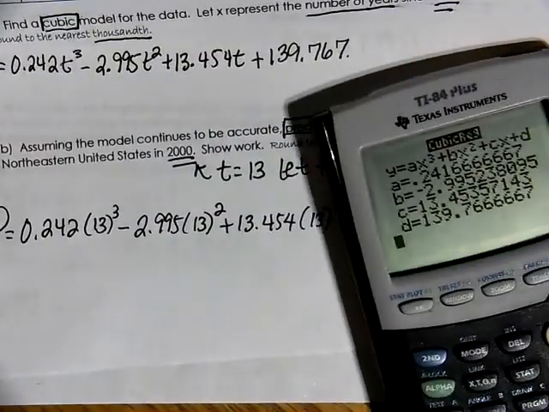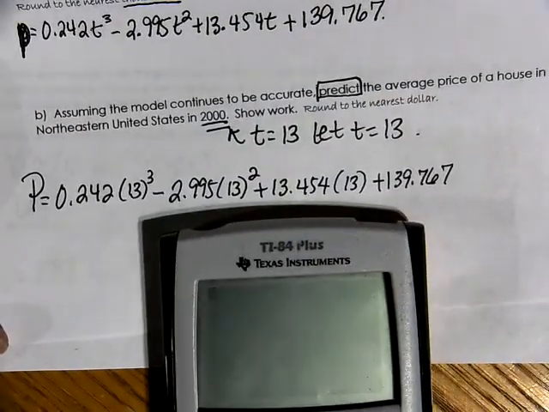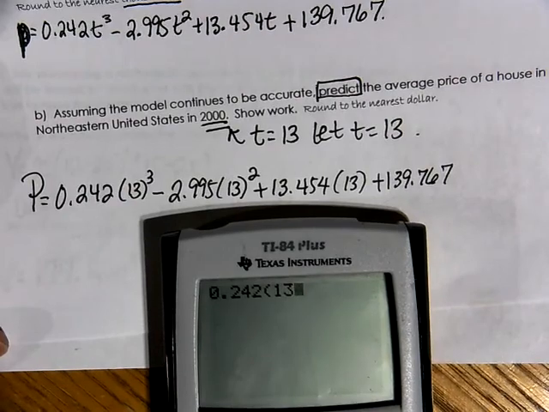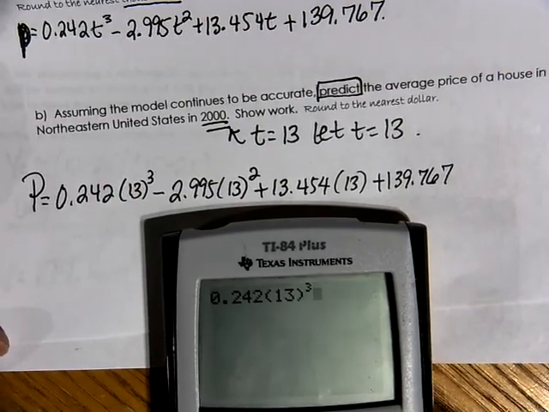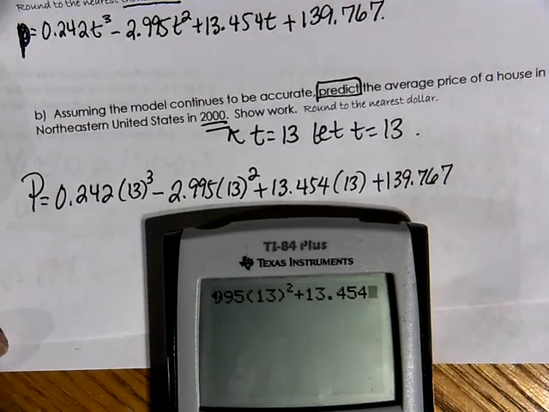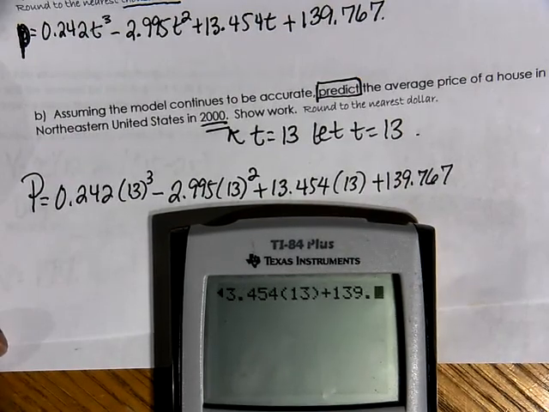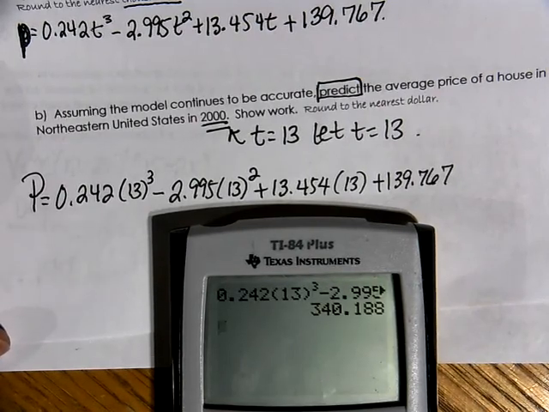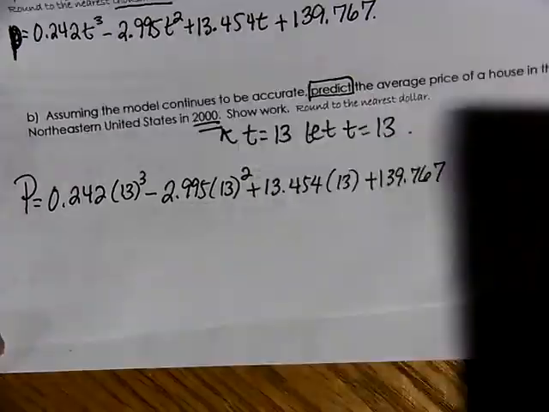Be very careful and make sure that you enter these values directly into your calculator exactly as you see it. I end up with 340.188.